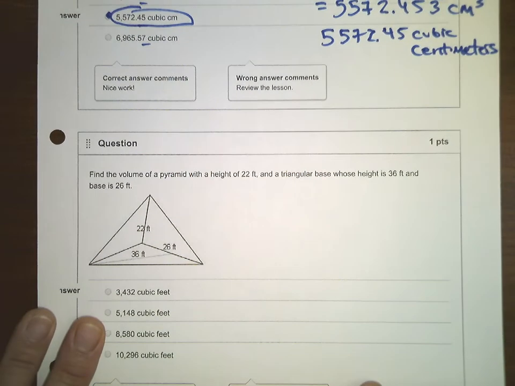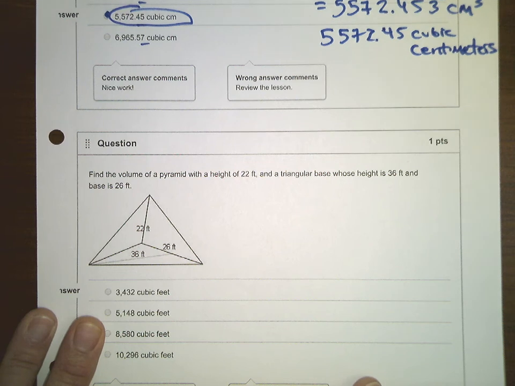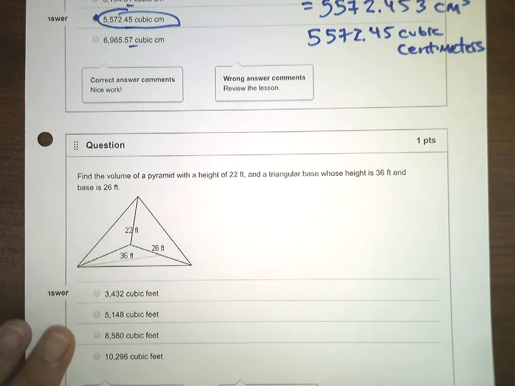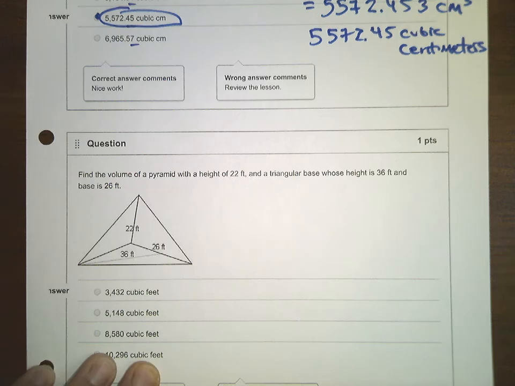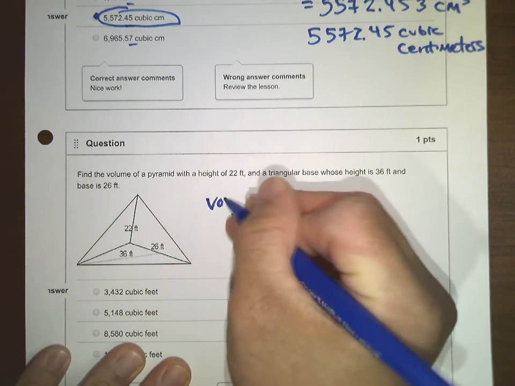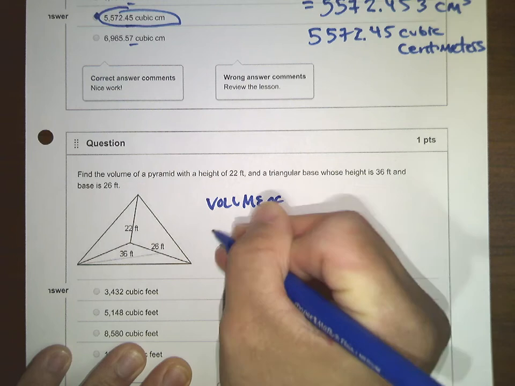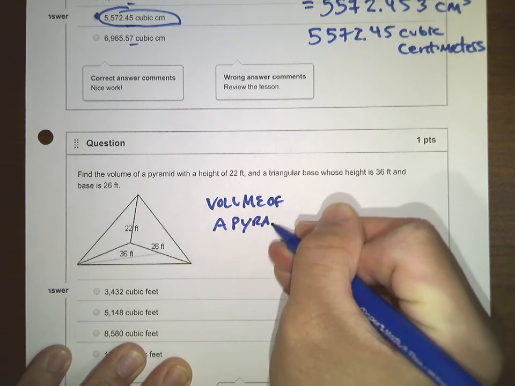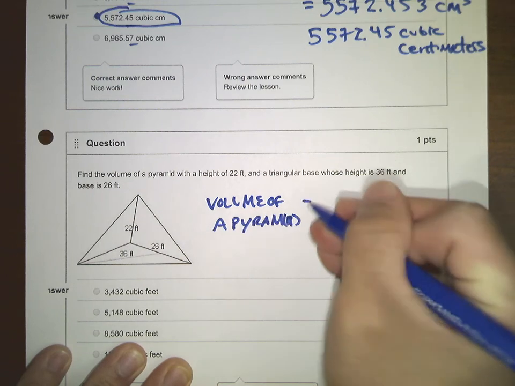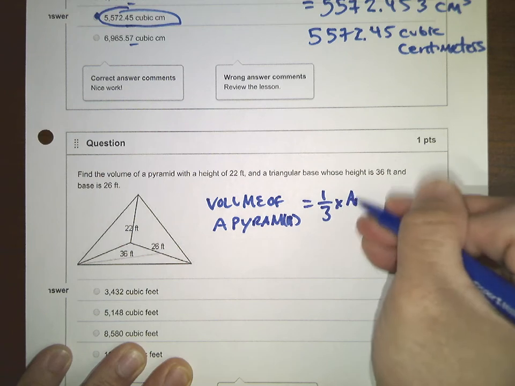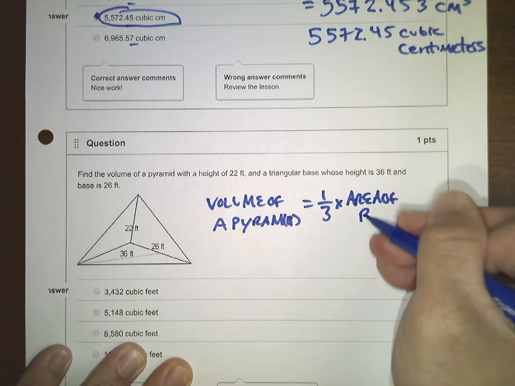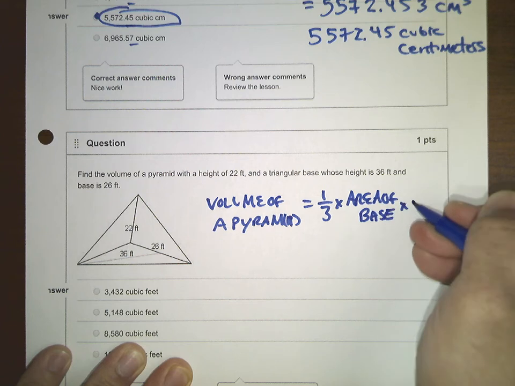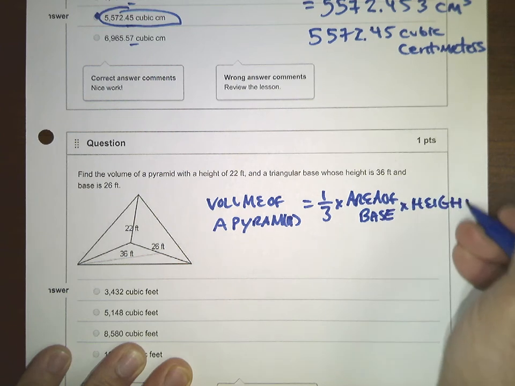Find the volume of a pyramid with a height of 22 feet and a triangular base whose height is 36 feet and base is 26 feet. So, all right, let's go ahead and figure this out here. All right, so the volume of a pyramid is going to be 1/3 times the area of the base times the height of the pyramid.